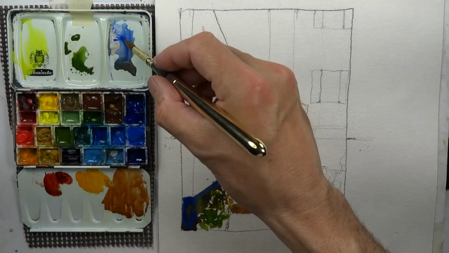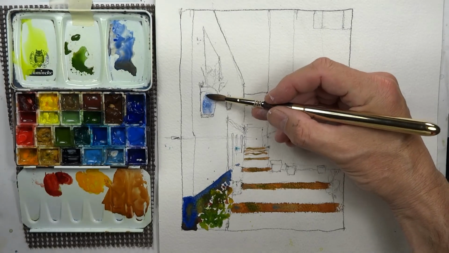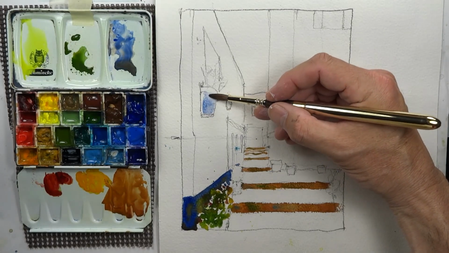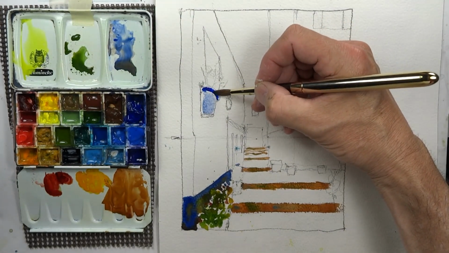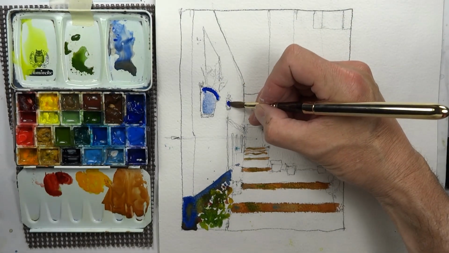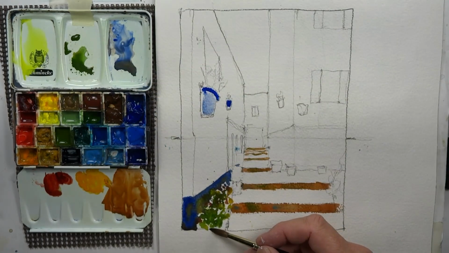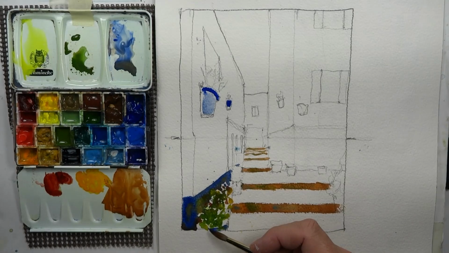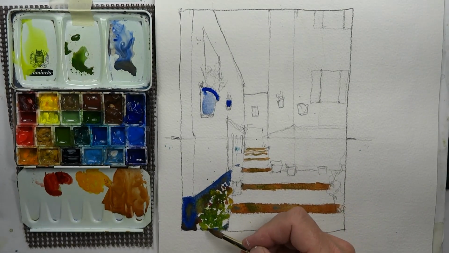Okay, let's get some blue in here. And I did a little indication of a flower pot down here in blue, that little rounded shape there.